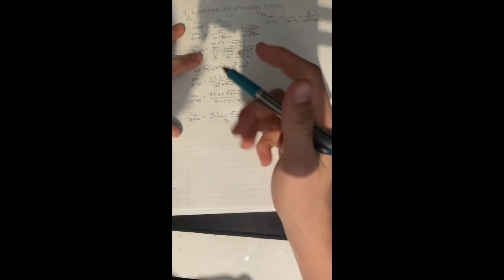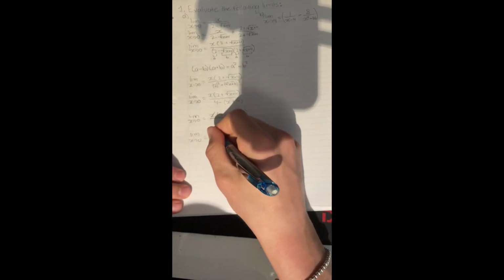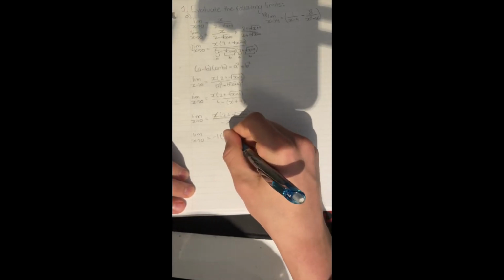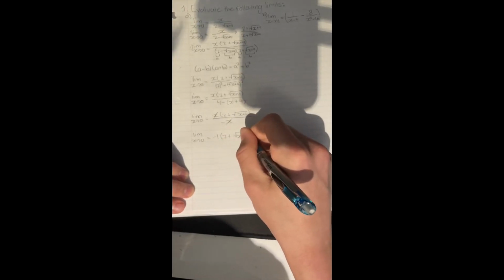The next step is that you can just cancel out the x, and this gets rid of our fraction, which is what we need. Our goal this whole time has been to get this limit in its simplest form so we can then apply the limit and solve. So just to finally simplify this, the limit as x approaches 0: the x's cancel out, and because there's a negative there, it leaves a negative 1. So it'll be negative 1 times 2 plus root of x plus 4.